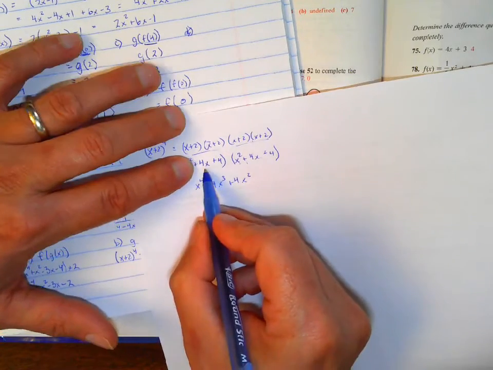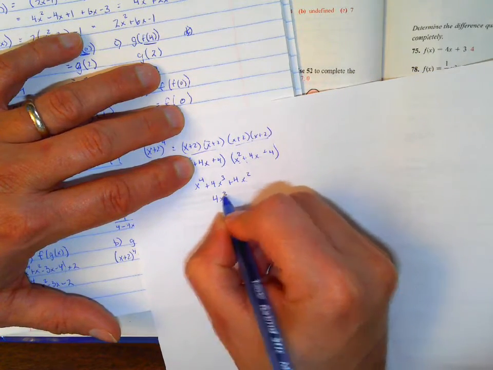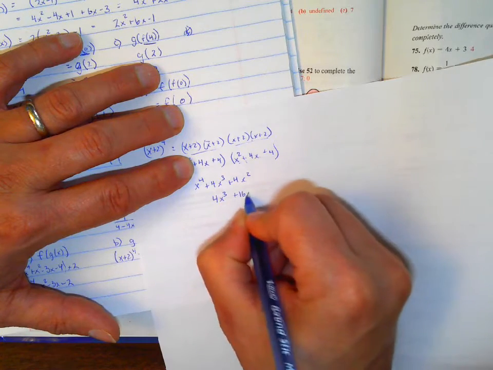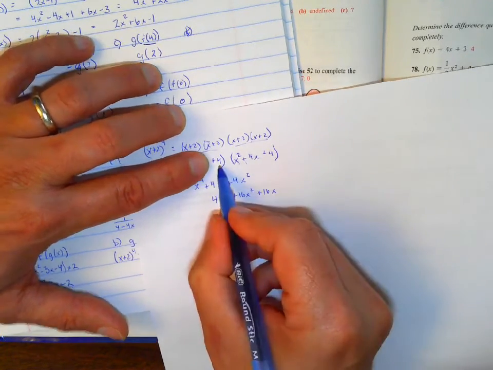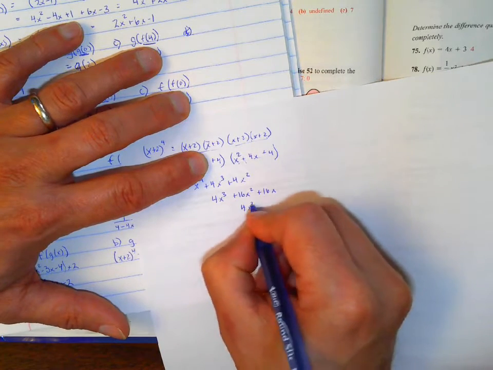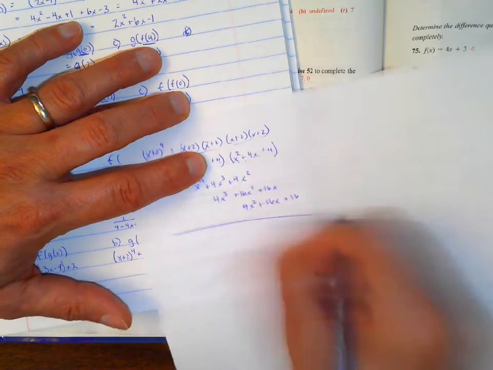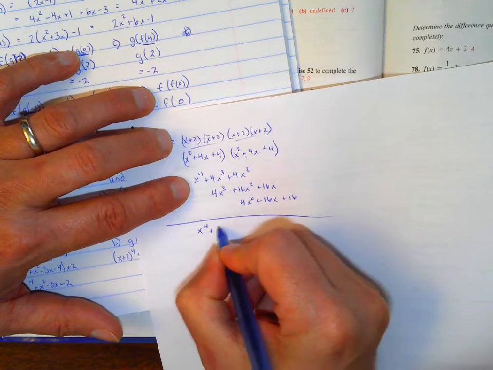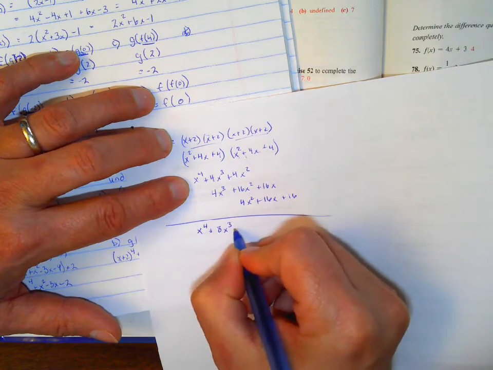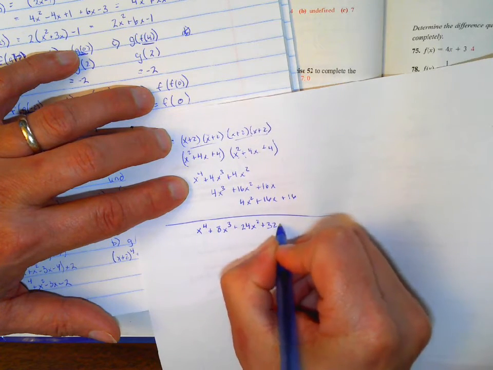I got to take the 4x through. Okay, that'd be 4x to the third plus 16x squared plus 16x. Take the 4 through. 4x squared plus 16x plus 16. Combine our like terms. X to the fourth plus 8x to the third plus 24x squared plus 32x plus 16.